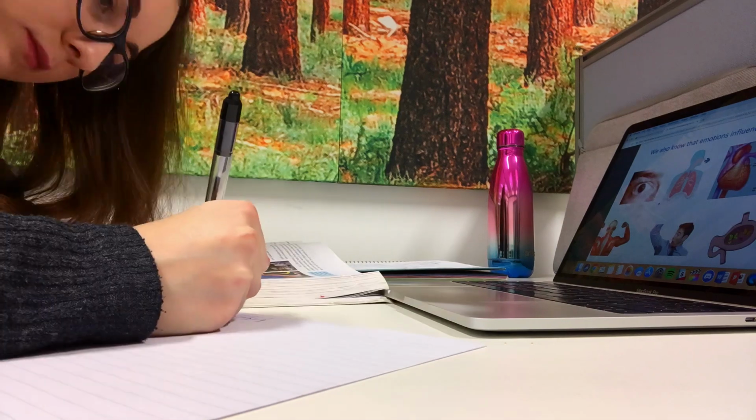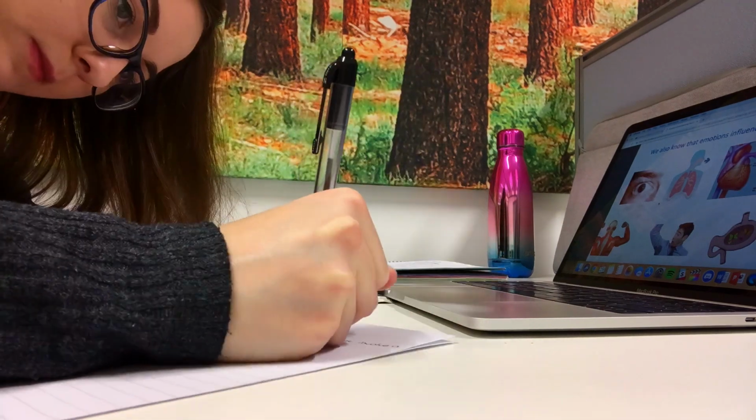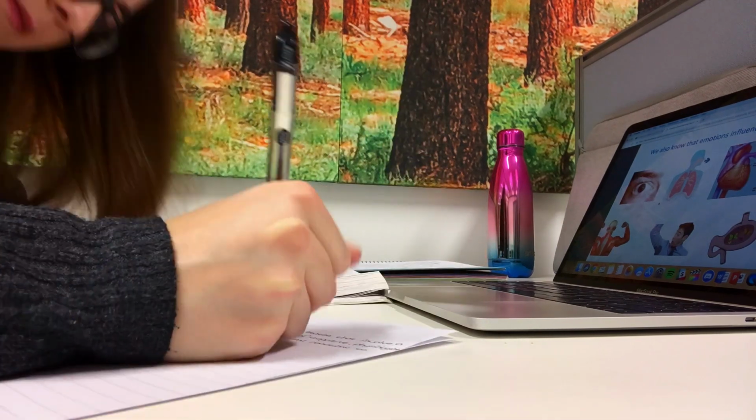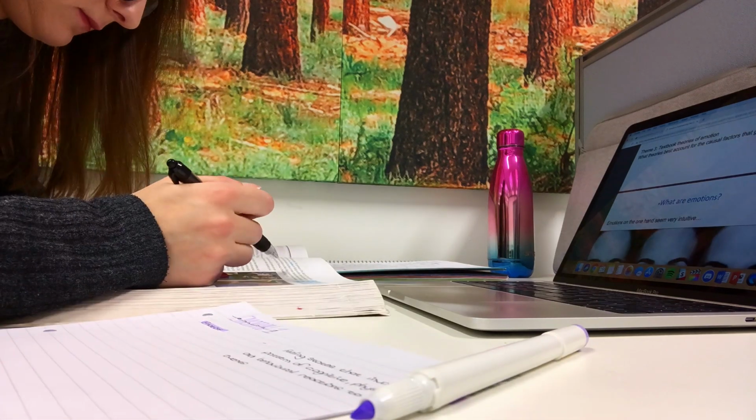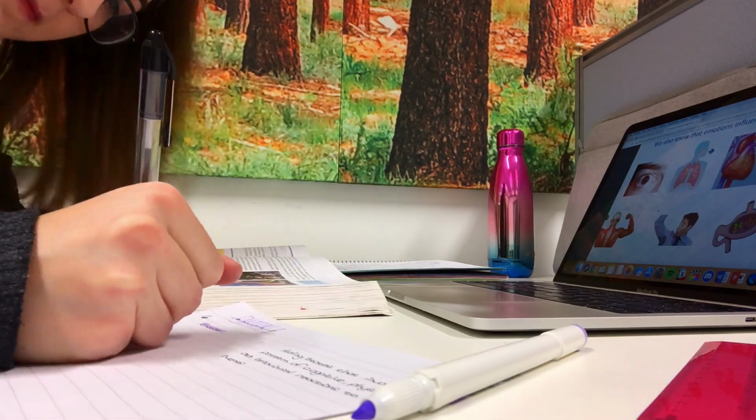I then started off by doing some psychology lecture notes, and these are on emotion. So usually when I go to lectures I just make some rough notes, and then afterwards I will make like my proper set of notes.